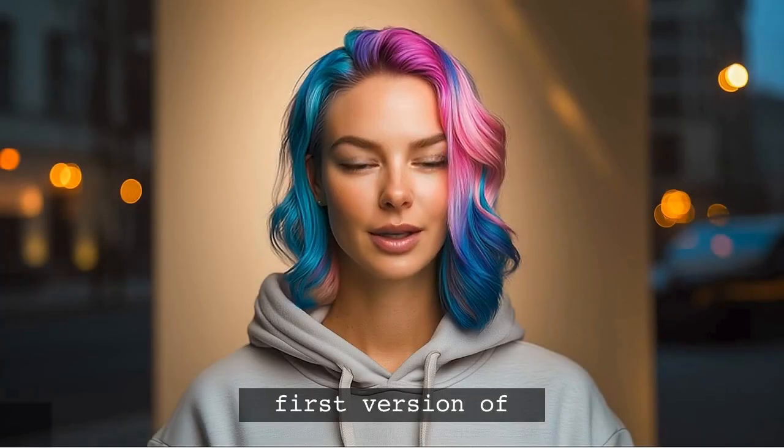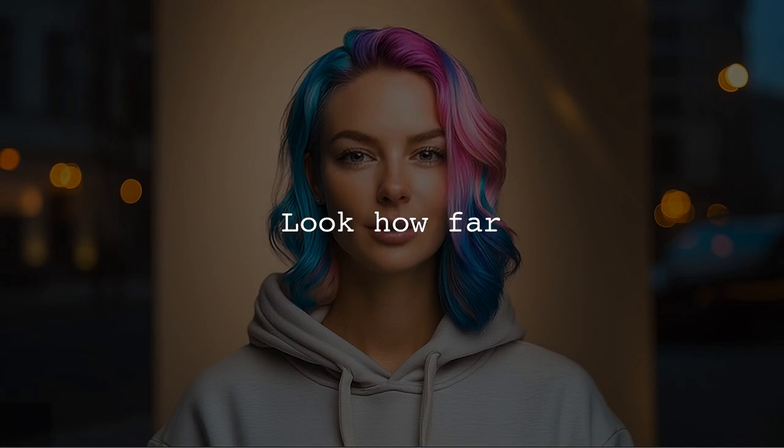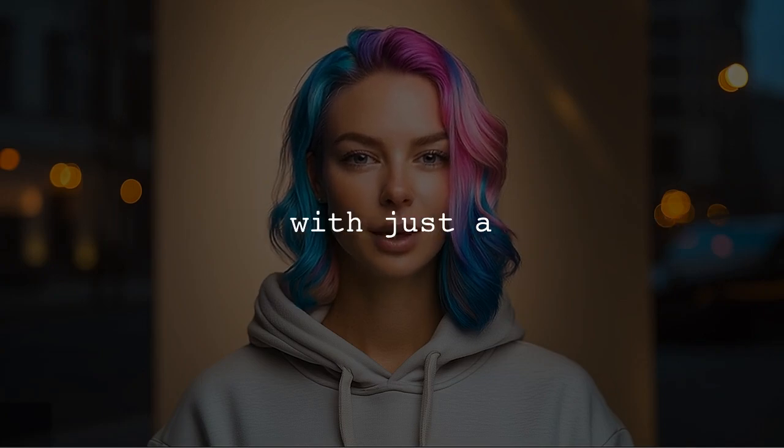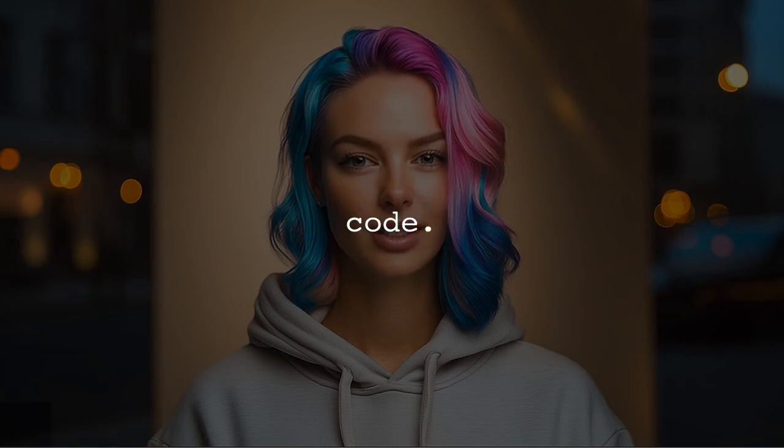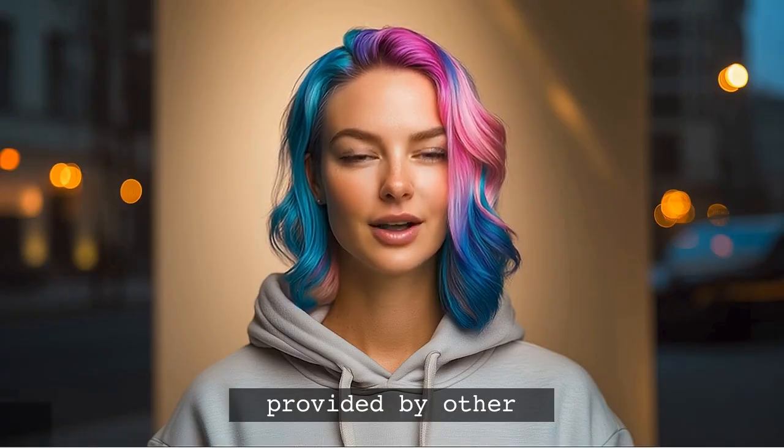Fun fact, the first version of ASP.NET was released in 2002, and look how far we've come. Today, we can create powerful applications with just a few lines of code. Now, let's look at the answers provided by other users.